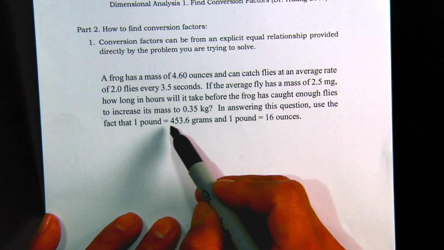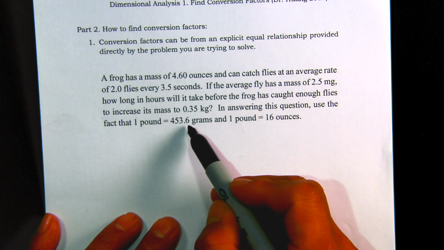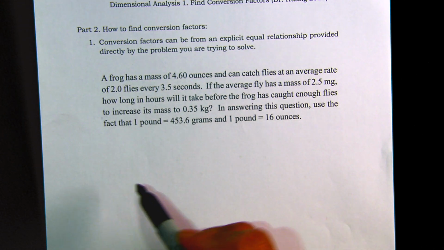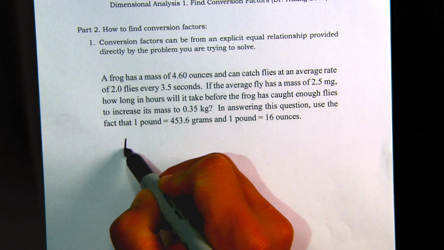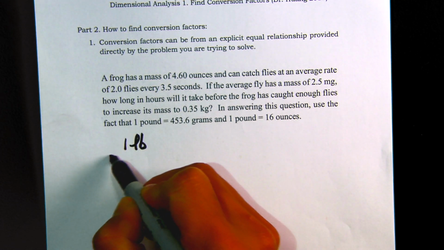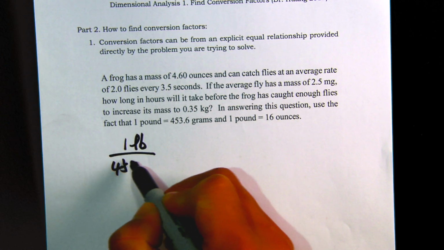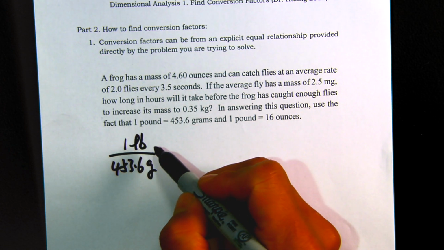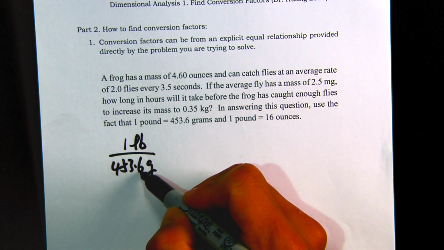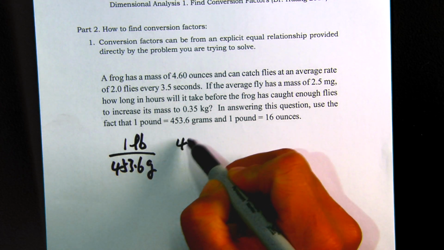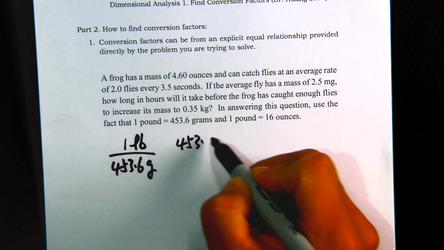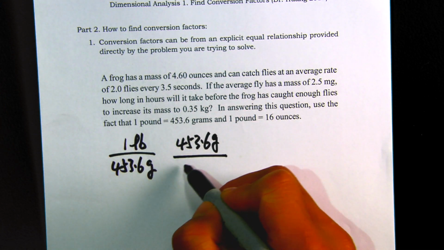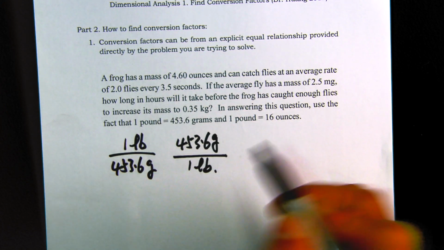So 1 pound equal to 453.6 grams. When I see an equal sign, I'm quite excited. 1 pound over 453.6 grams. And then I flip the numerator and the denominator, and I get another conversion factor: 453.6 grams over 1 pound.